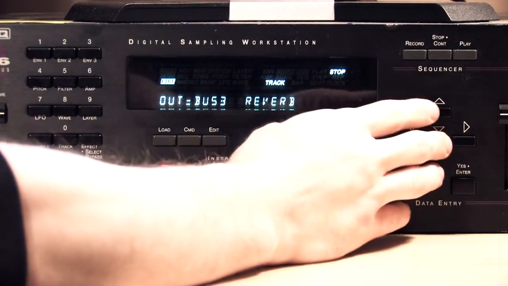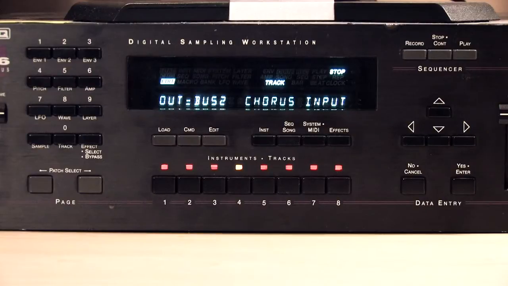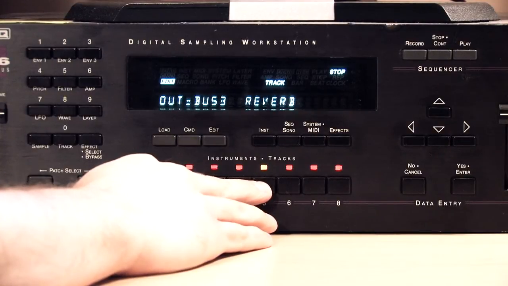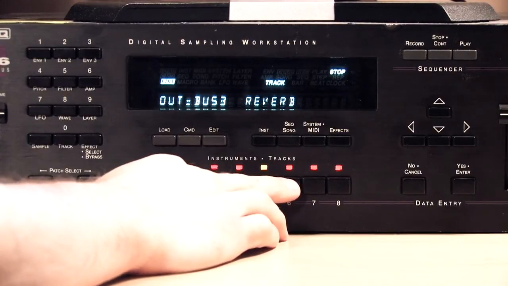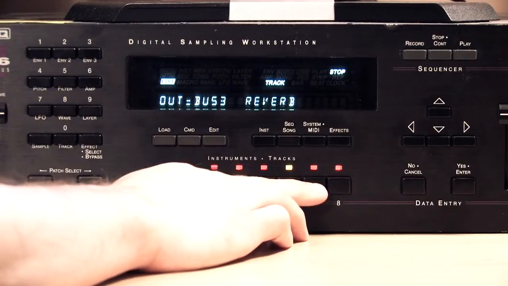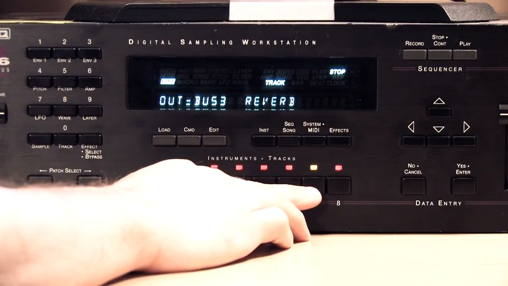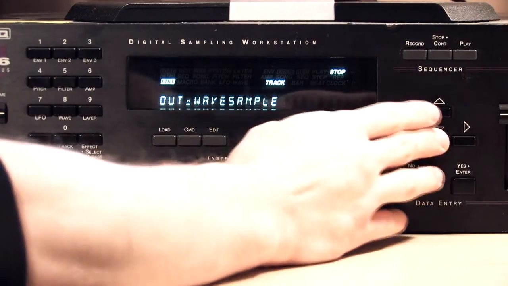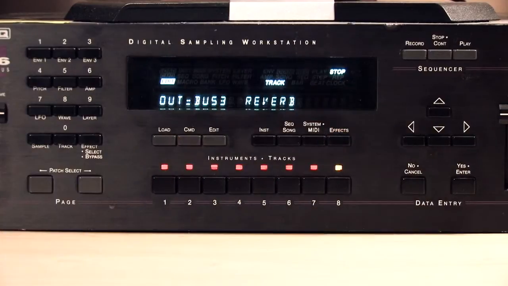This one here is another one I want chorus on. This is some droning strings in the background. Instrument 5, I want reverb on. It's a kind of piercing lead sound. I want reverb on instrument 6. I want reverb on 7. And 8, I don't want distortion on. I want just reverb. 8 is our already delayed sample, so that's going to have delay and reverb on it.